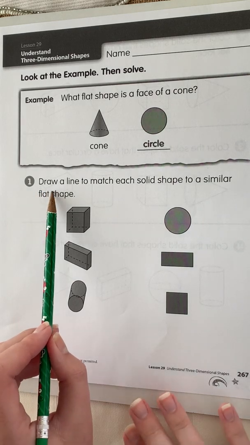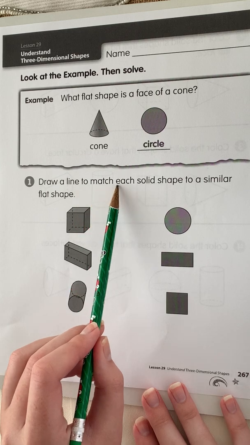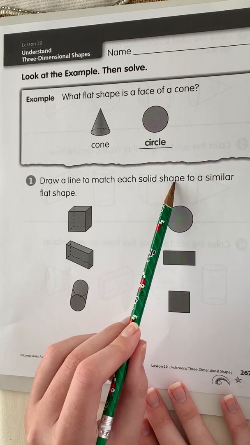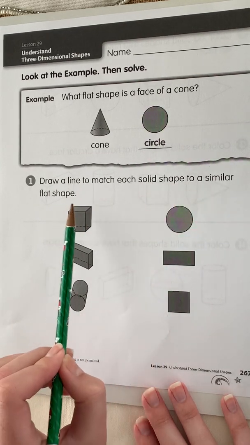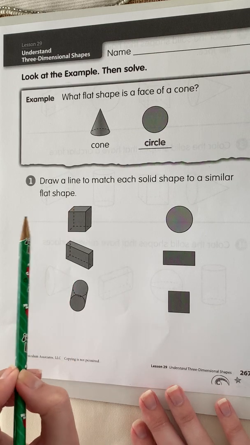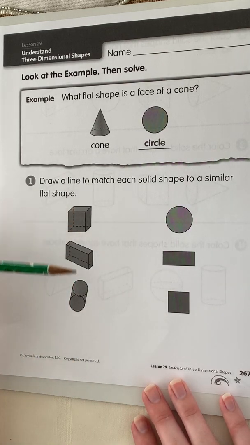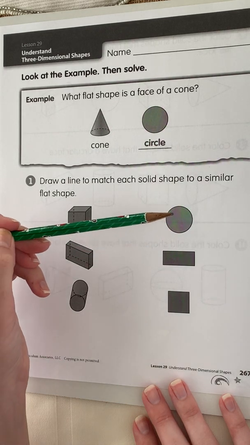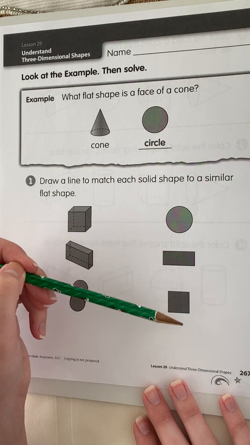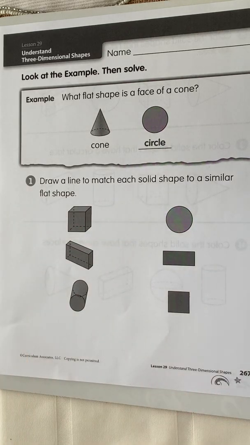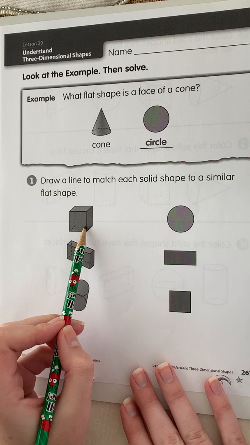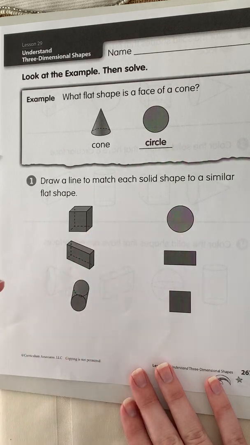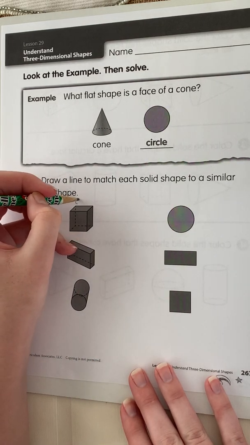It says, draw a line to match each solid shape to a similar flat shape. So we are going to look at these solid shapes here and draw a line to match them to a similar flat shape here. The first shape I want to take a look at is a cube.